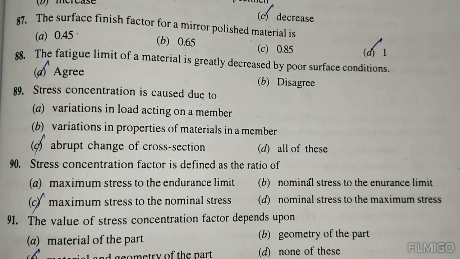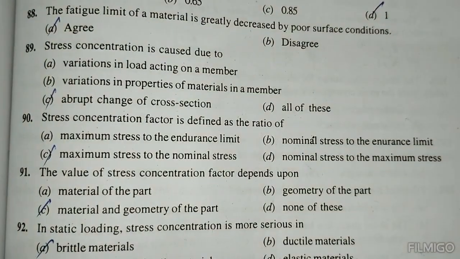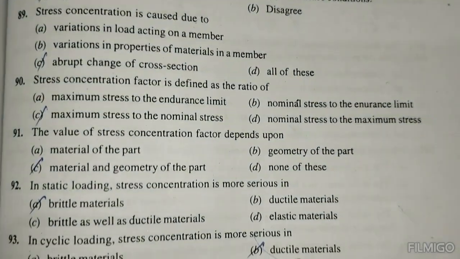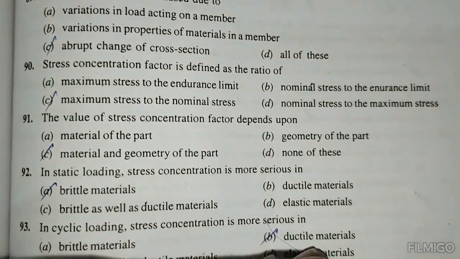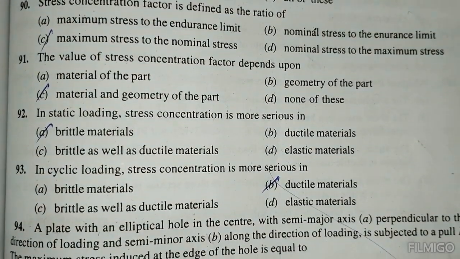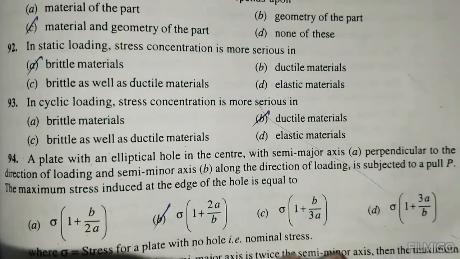Agree. Stress concentration is caused due to abrupt change of cross section. Stress concentration factor is defined as the ratio of maximum stress to the nominal stress. The value of stress concentration factor depends upon the material and geometry of the part. In static loading, stress concentration is more serious in brittle material. In cyclic loading, stress concentration is more serious in ductile material.